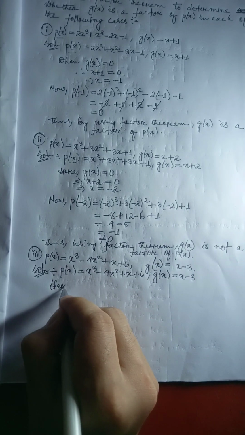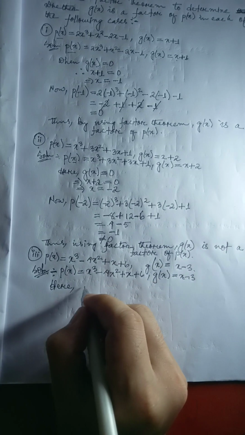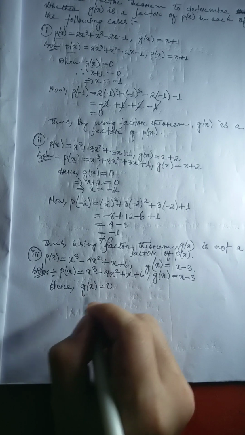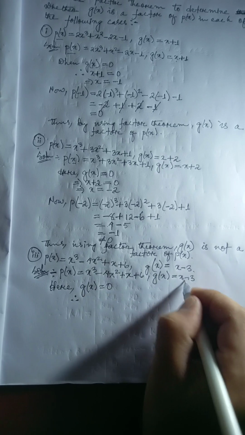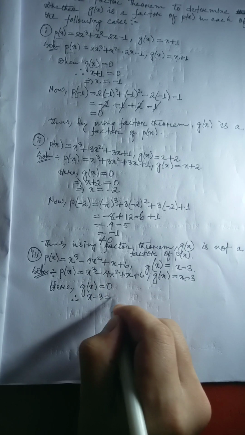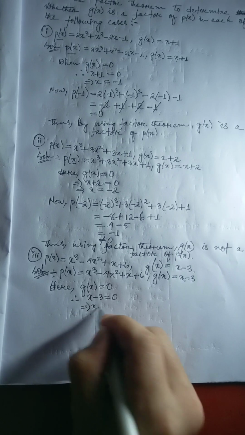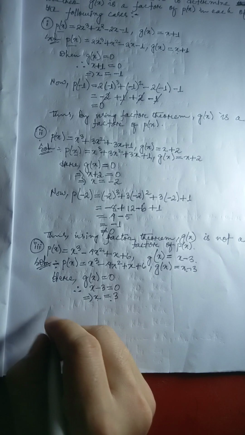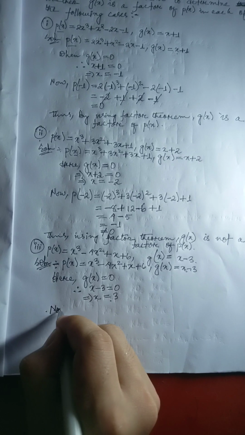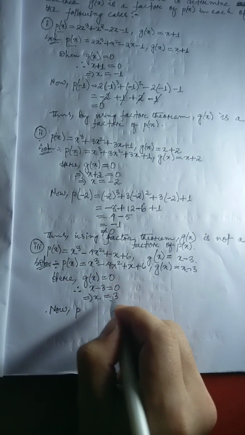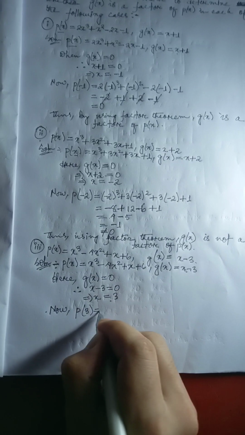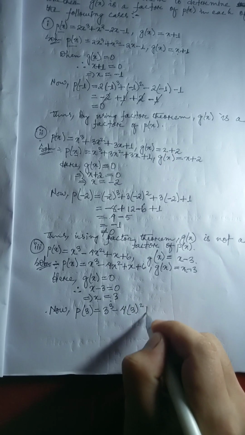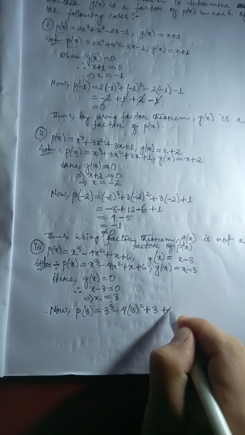Now, let us try to find out the value of x. In order to do that, first of all, let us equate g(x) with 0 and then put the value of g(x) that we have. It is x minus 3. What is the value of x that we are going to have here? It will be 3. Now whatever value you got, just put it here. Instead of x, let us put 3. It will be 3 cubed minus 4 times 3 squared plus 3 plus 6.